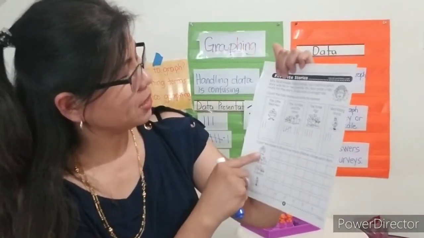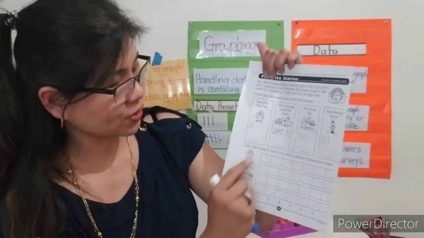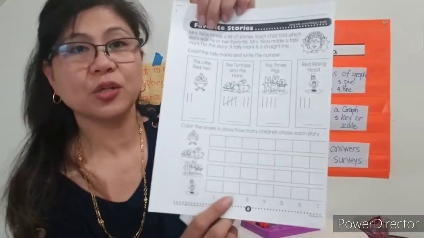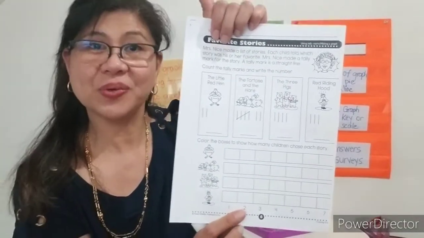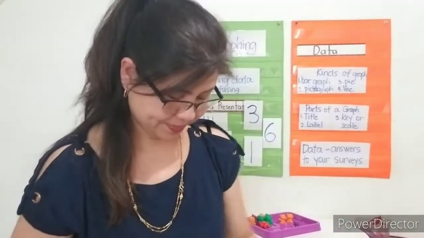Okay, how many people like the little red hen? Color the box. How many like the tortoise and the hare? How about the 3 little pigs and the Little Red Riding Hood? How cool is that, right? So you did the graphing, you did the sorting, and you did the tally marks. You got that? One last.